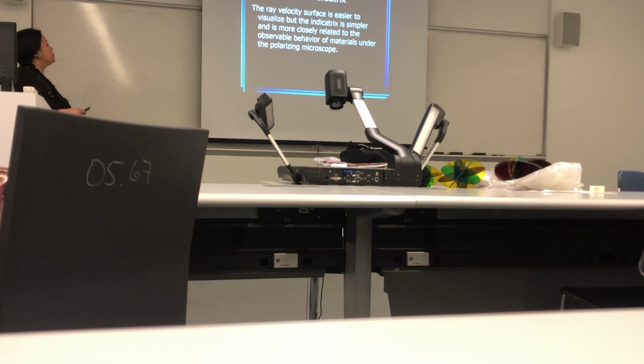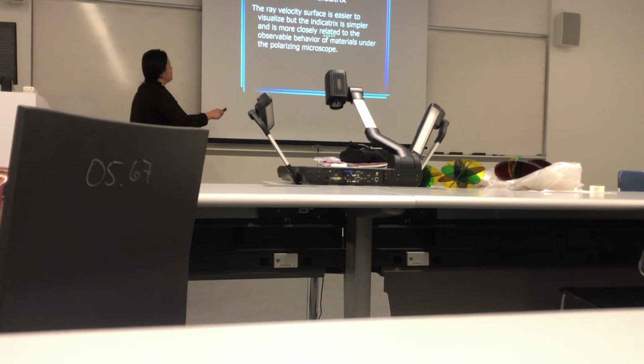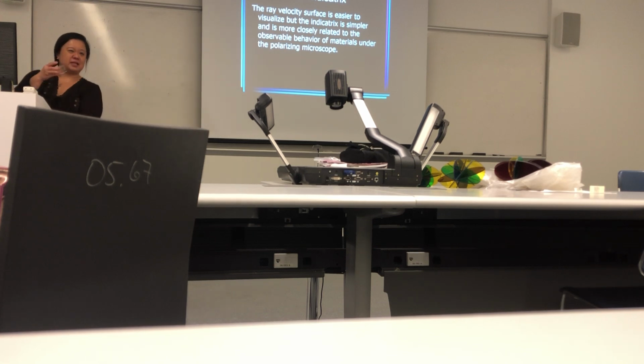Okay? So the ray velocity surface might be easier to visualize because you're talking about the direction that the light's traveling and how fast it's going, but the indicatrix is simpler and is more closely related to observable behavior. And when we're talking about observable behavior, what we're talking about is, here's my crystal, it's actually on a slide on the stage of my microscope, it's already this big.